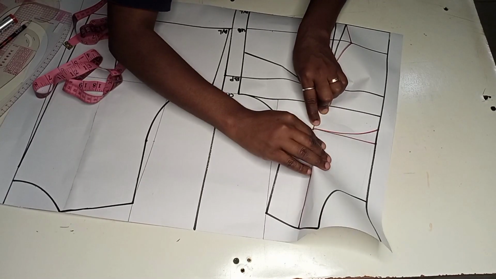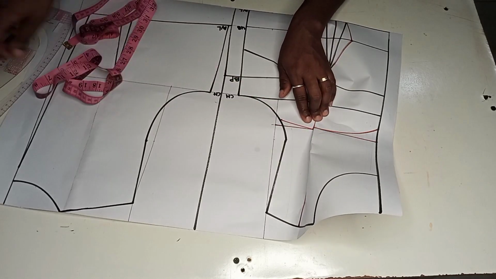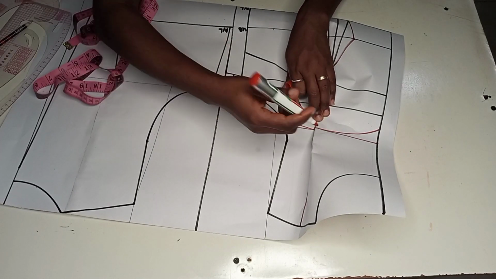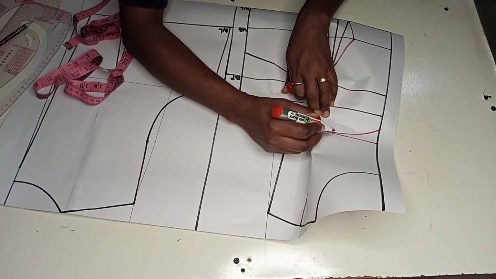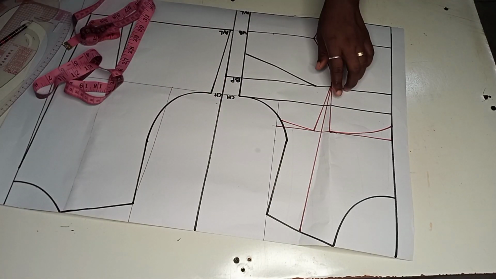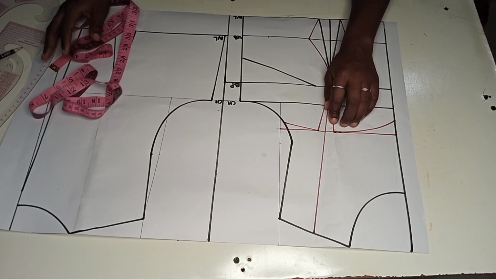So for my pattern here, you see they match. I have them to be equal here, like so. So I don't have any issue with that piece. So I'm going to cut it out now.